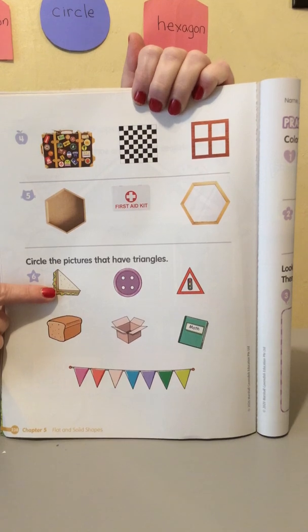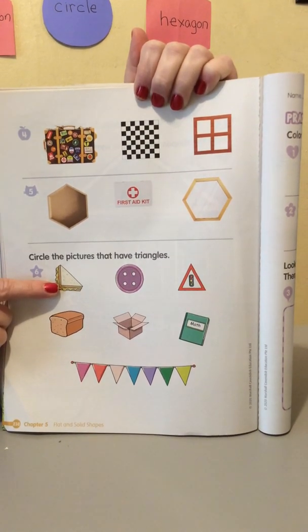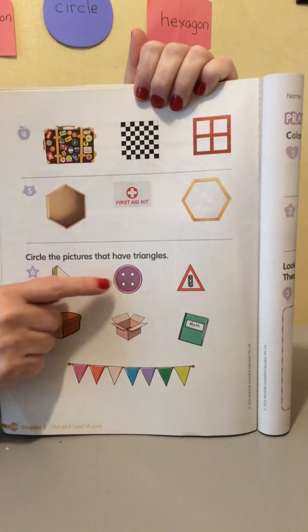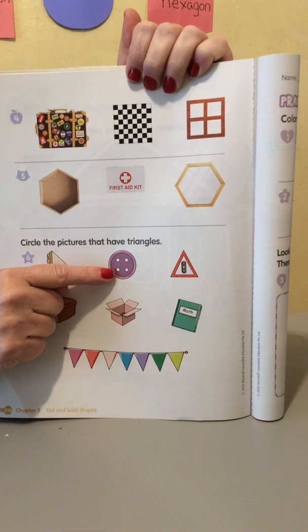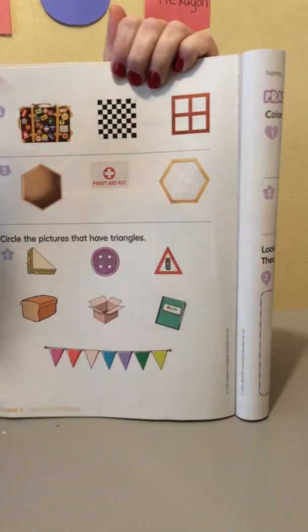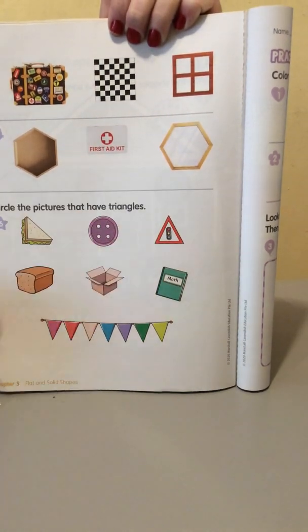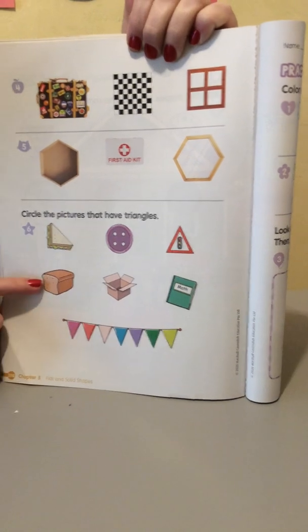Is this sandwich in the shape of a triangle? If you said yes, you're correct. Is the button the shape of a triangle? No, it is not. Is this sign the shape of a triangle? It's a traffic sign. If you said yes, you're correct.